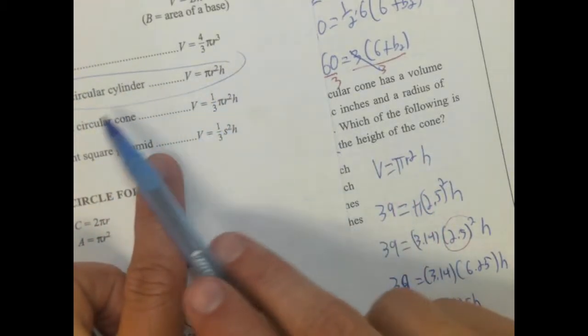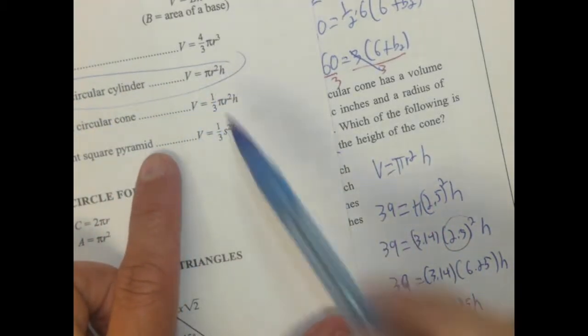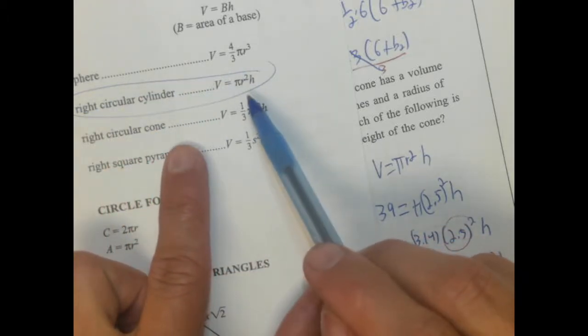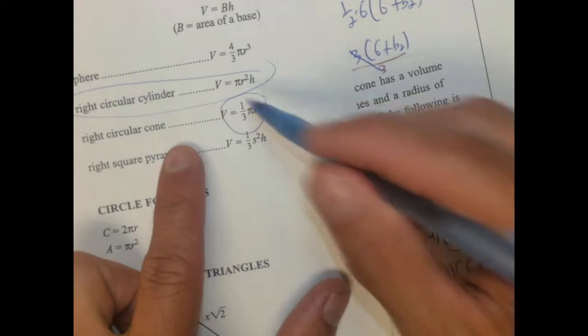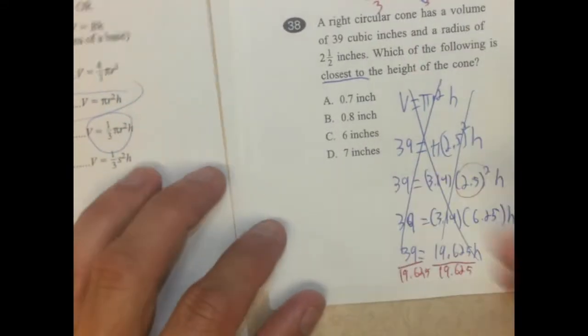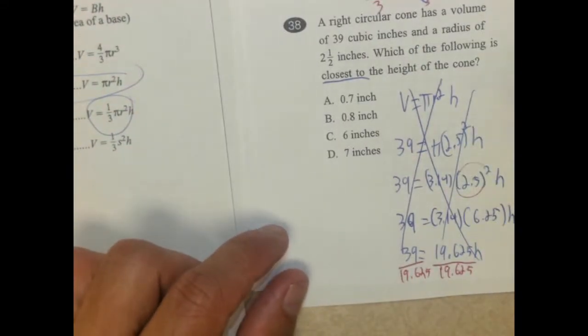I used the right circular cylinder. You know why I did that? Because I circled it earlier when I was doing another problem, and that circle actually drew my attention to it. It's actually this one. I was like, what are we doing wrong here? Because all our math is correct. I used the wrong formula. So it's okay to make mistakes. Let's do it right. But at least you can see how not to do it.